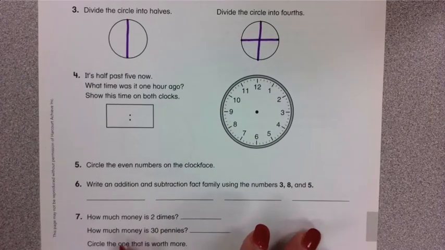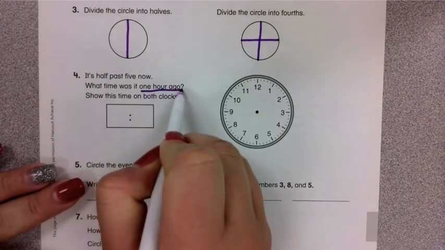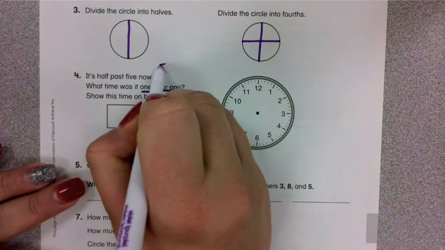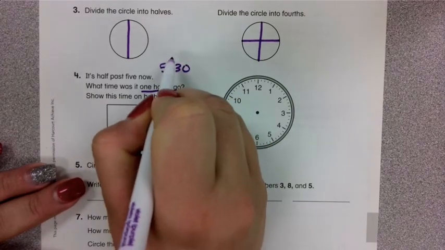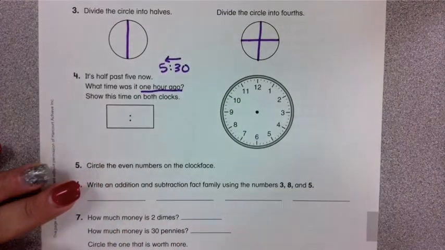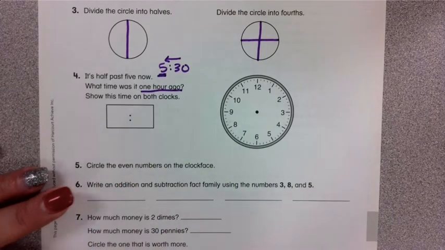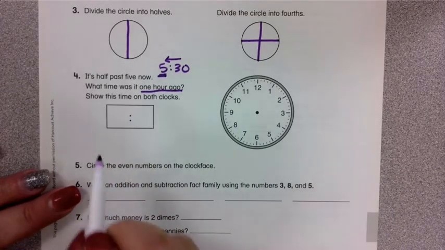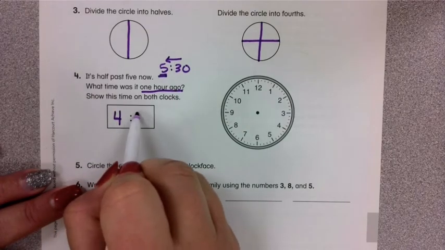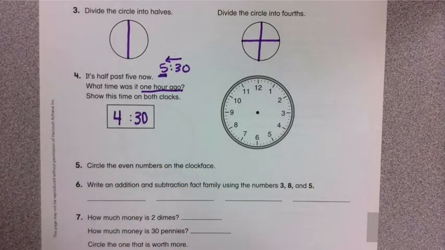Okay, it is 5:30 now. What time was it an hour ago? An hour ago. 5:30 is 5:30. So what time was it an hour ago? I have to take this time here and go back an hour. What's 1 less than 5? 4. So 4:30.